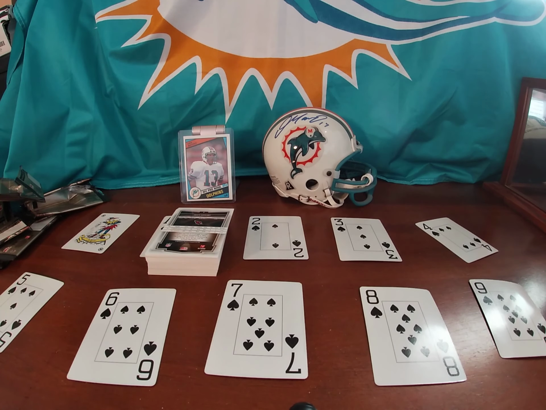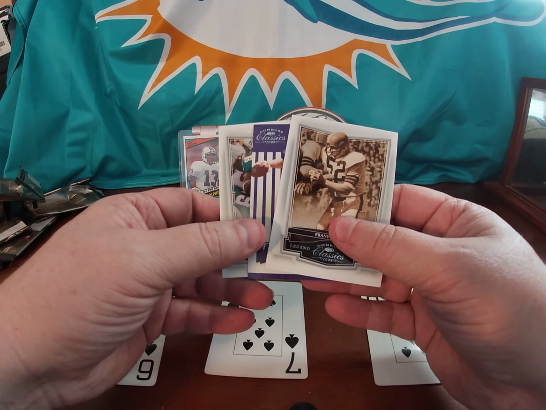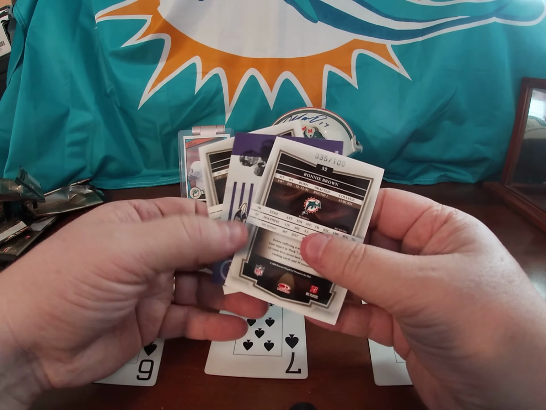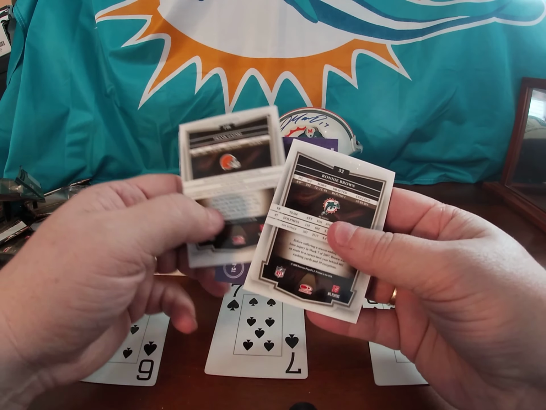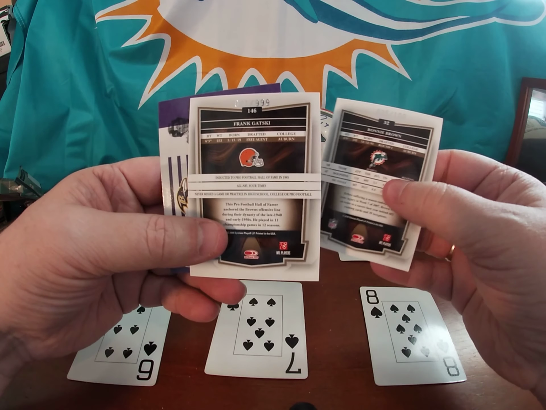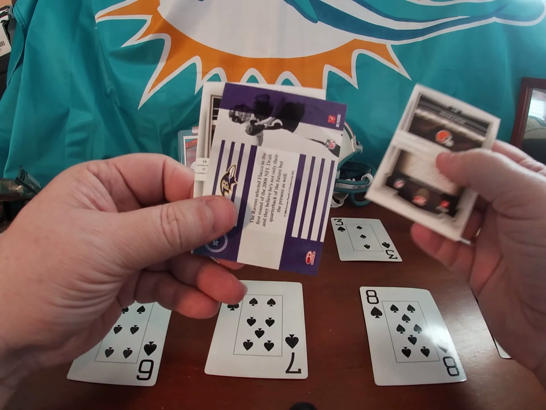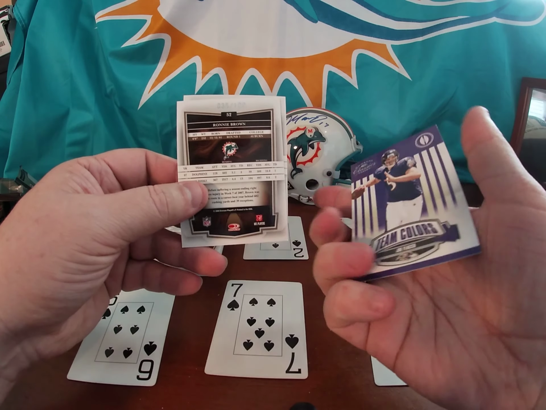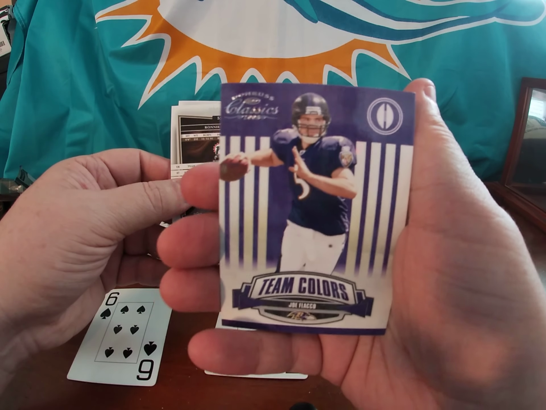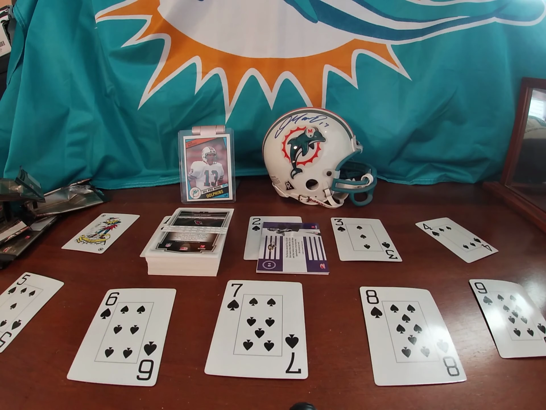Try it out. I did show you that I had some inserts that I will keep separate and document them in the database separately. So numbered cards I got in there. I got a Ronnie Brown Miami Dolphin 35 out of 100. I got a Frank Gatsky Hall of Famer 71 out of 999. And of course I got that purple variation Flacco unnumbered, but it's a variation insert, team colors. So I hope that didn't confuse you. I hope that makes sense.